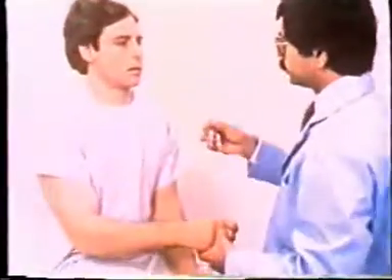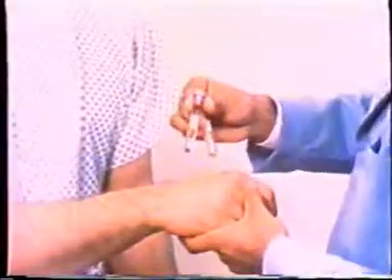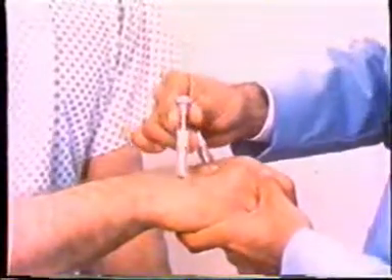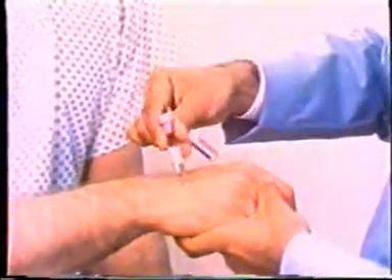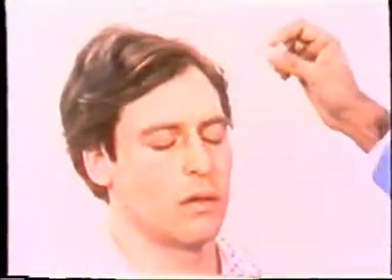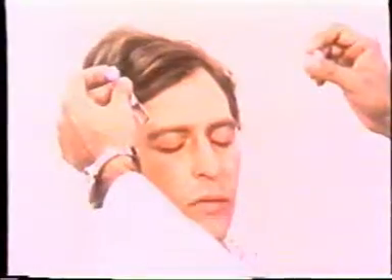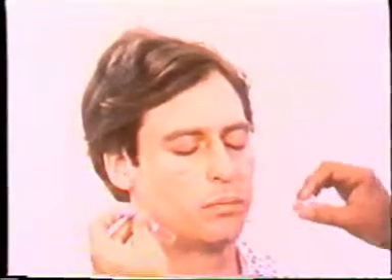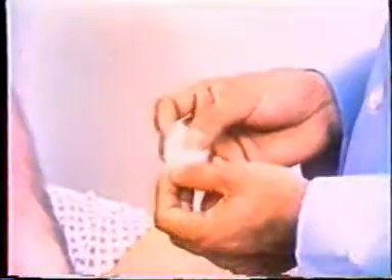If an abnormality is found, confirm it by testing temperature sensitivity. First, demonstrate the test for the patient with his eyes open. Then, compare symmetrical areas with the patient's eyes closed. Cold. Hot. How about now? Cold. How about now? Cold. How about now? Warm. How about now? Cold. Good. Open your eyes.